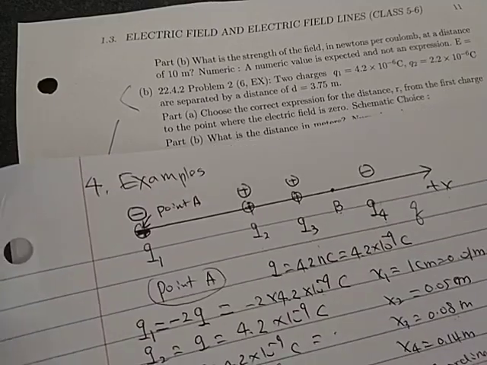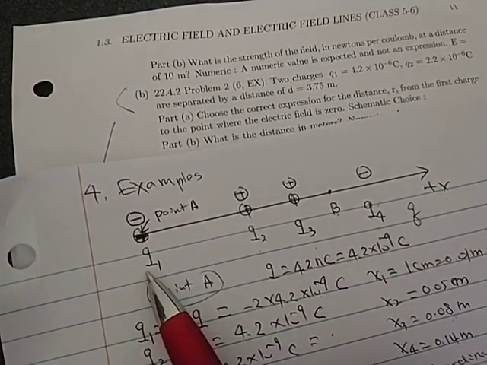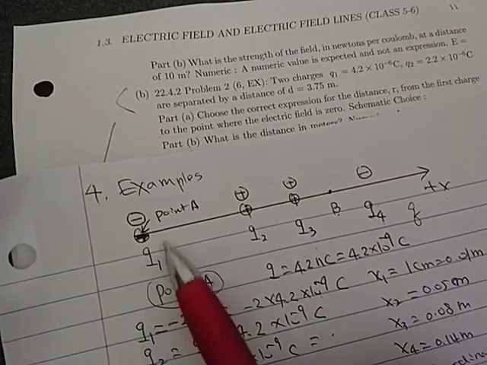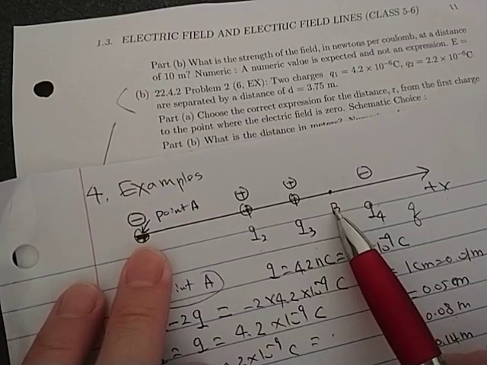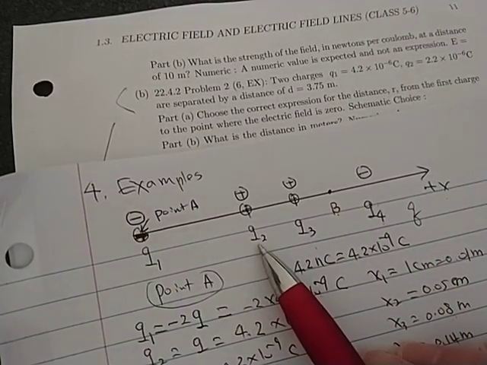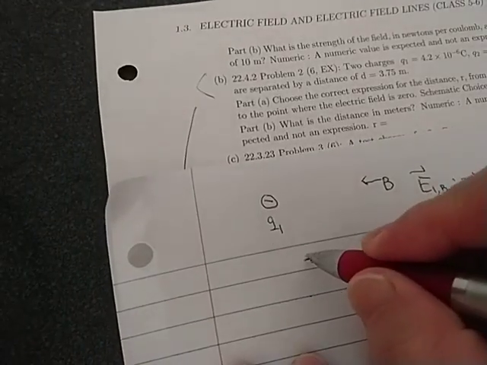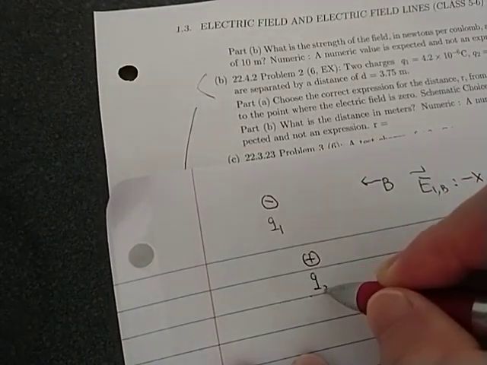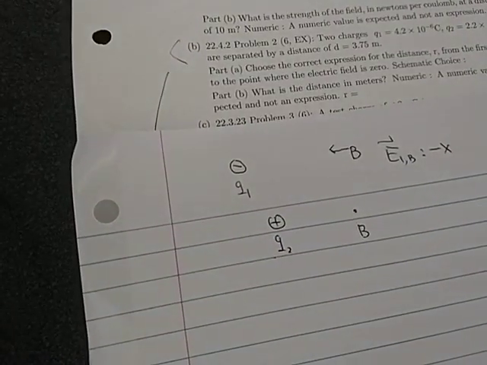So now we finished the contribution from Q1, the direction from Q1 at point B. Now let's ignore Q1, Q3, and Q4 and work out what the Q2 contribution is. Q2 is situated over here and it carries a positive charge, and my B is still here, of course.